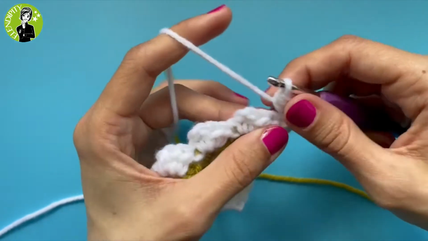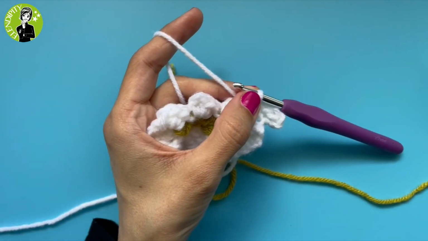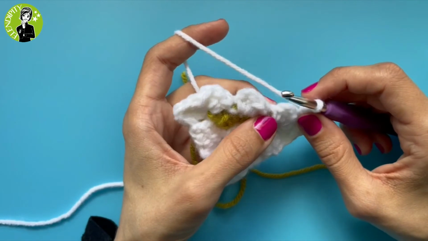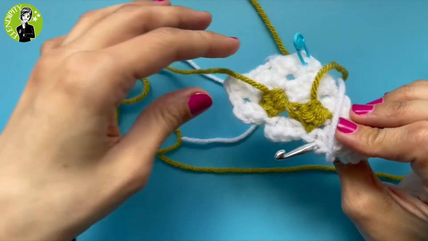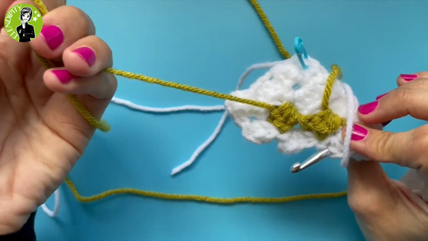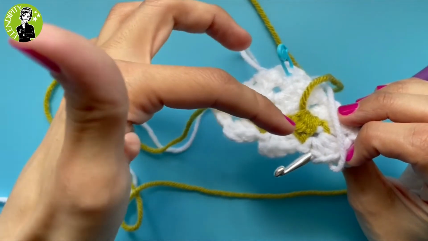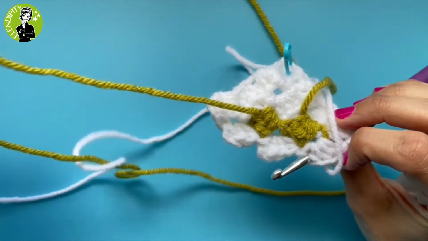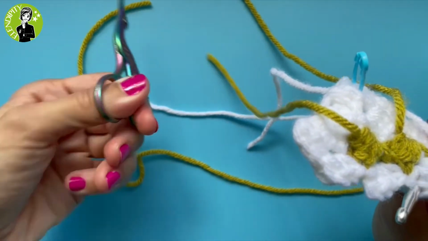I'm gonna turn as usual, and now the pattern says 1 white, 2 green and 1 white. So what I'm gonna do is changing the color here. So I'm going here, I would keep this. So in this case, since we are not working in the round, I can't use it again, okay, because you will see it. The alternative is you would have kept this through with you all the work around, but I don't like it because you can still see it. So in this case, I'm gonna cut this with a little bit of long tail.